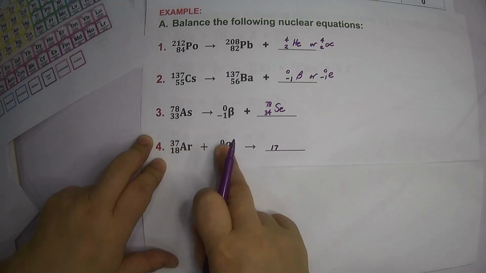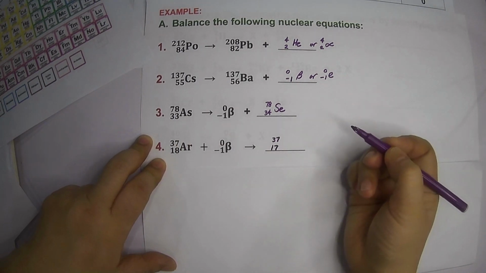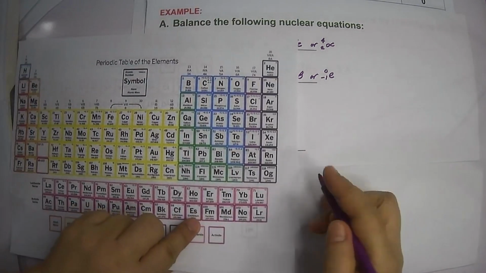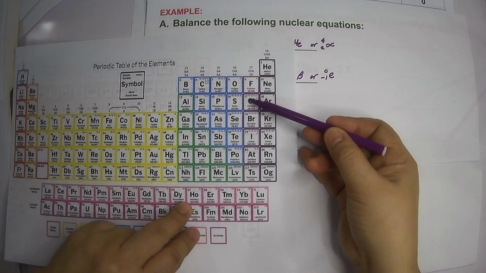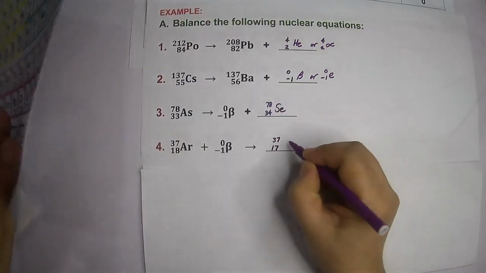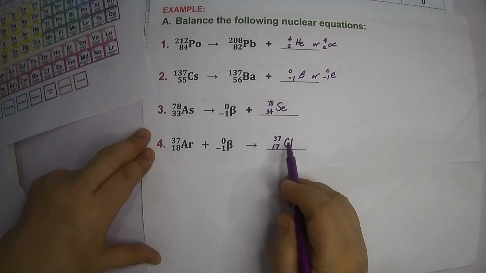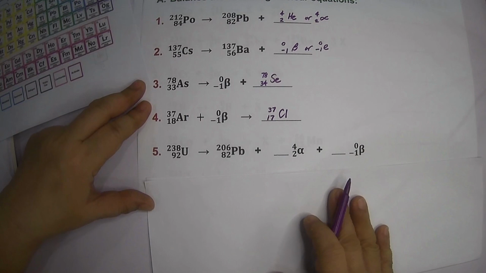And 37 plus 0, so the mass number is 37 as well. Okay, so you see again your periodic table. We look for the element whose atomic number is 17, and that is your chlorine-37.